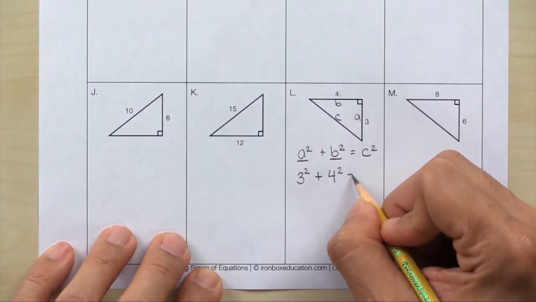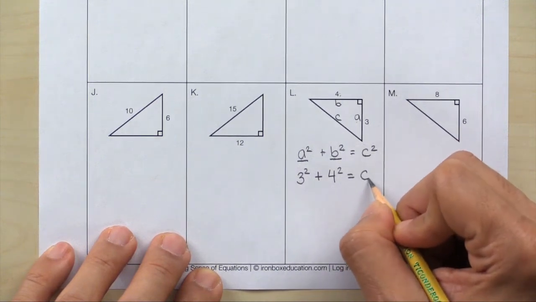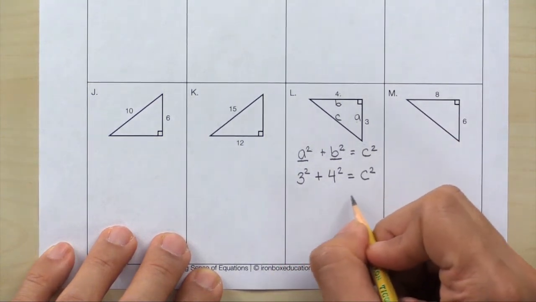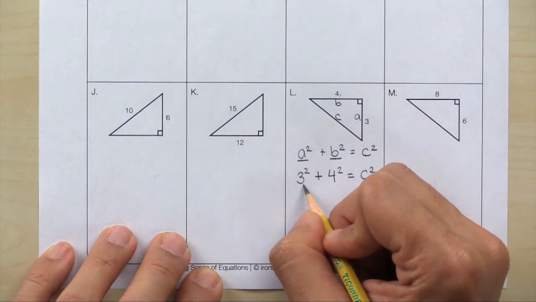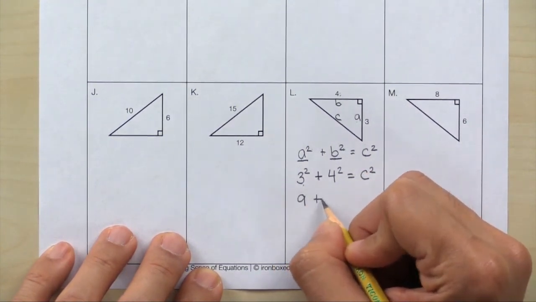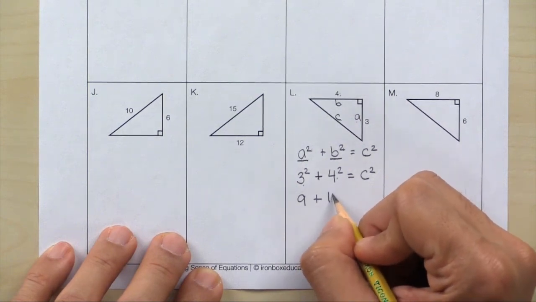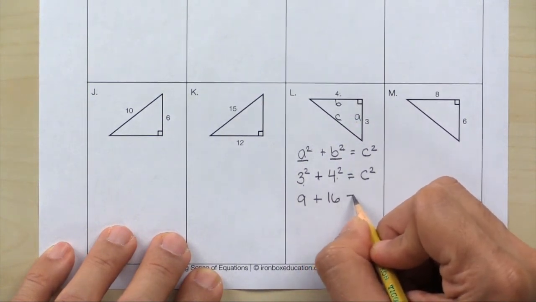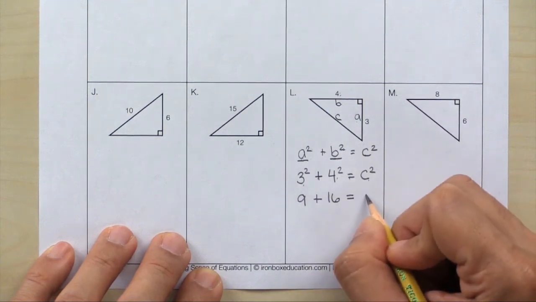Here's the equal sign, and here's c squared. Let's simplify. Here we have 9 plus 16 equals c squared.